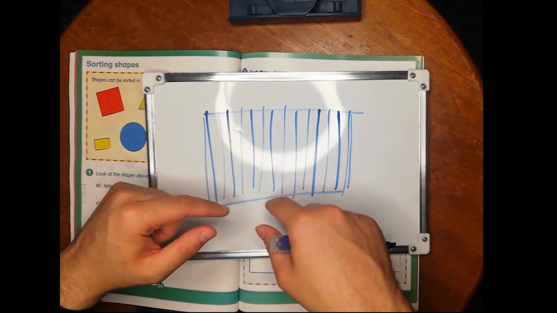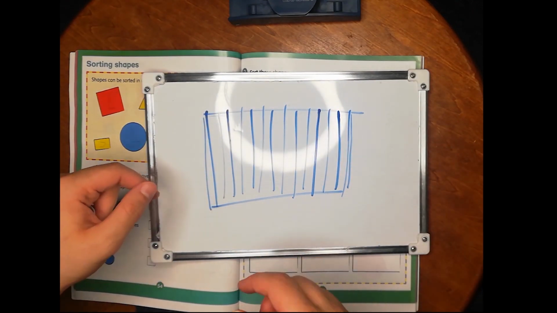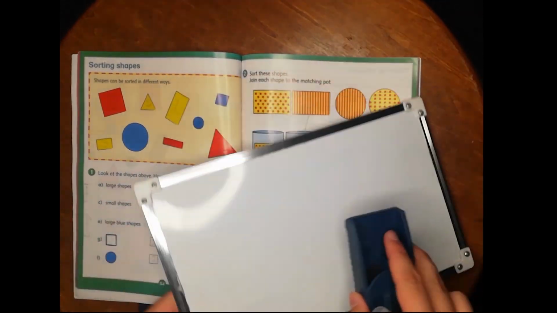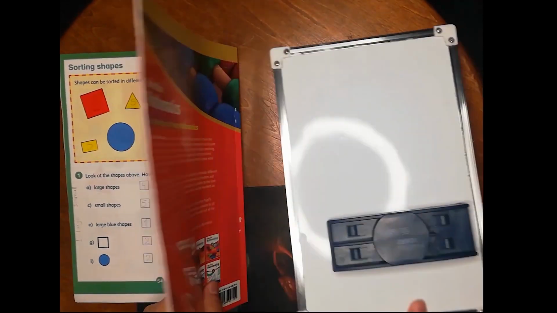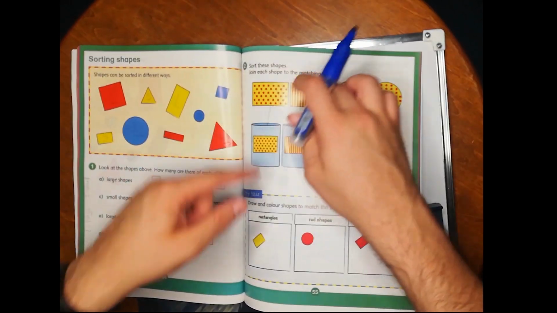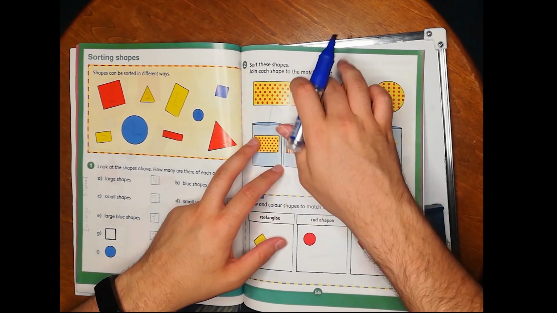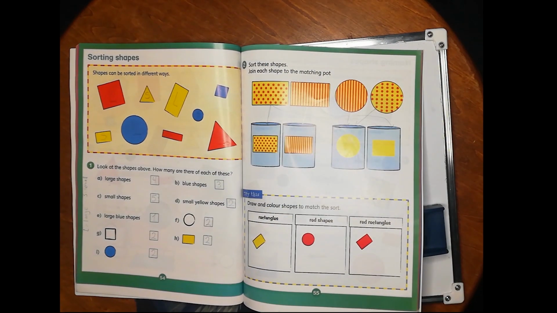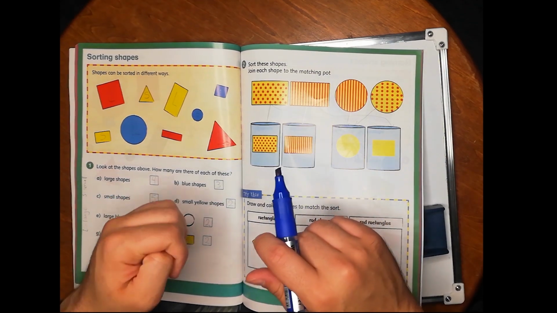So white rectangle with blue lines. Okay? So first we say the color of the shape, and then the shape. So yellow rectangle, and then what's inside the shape? Yellow rectangle with red dots. Okay? That's very good. Good job.